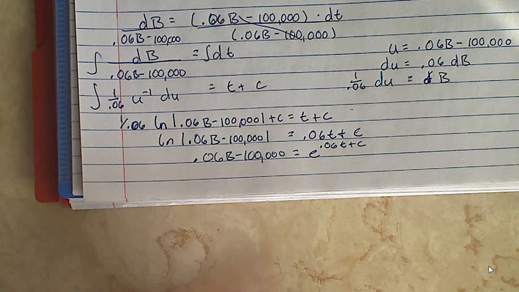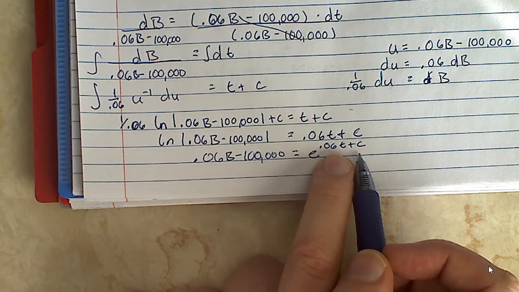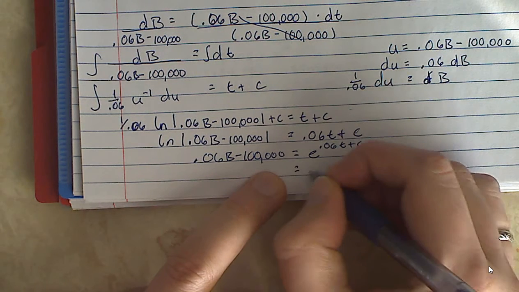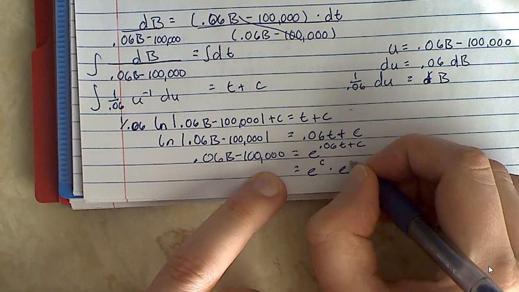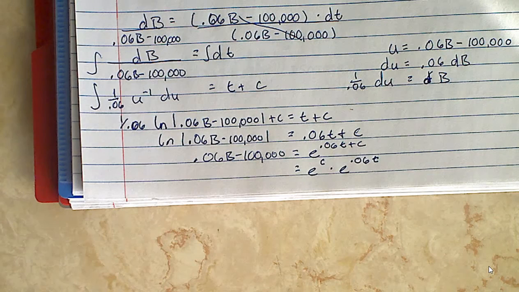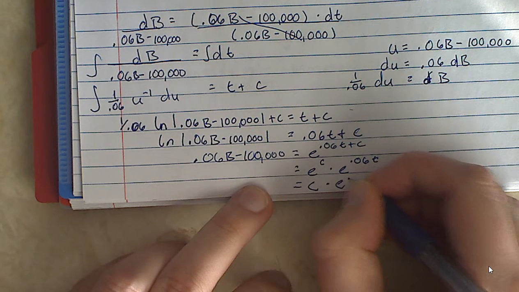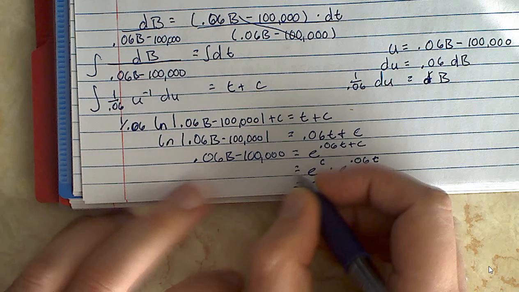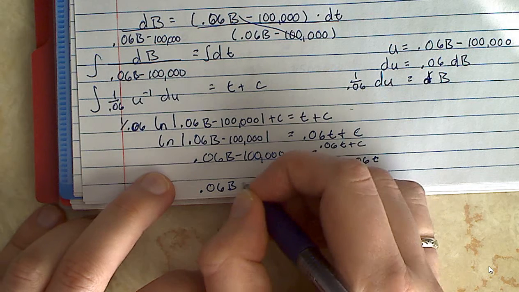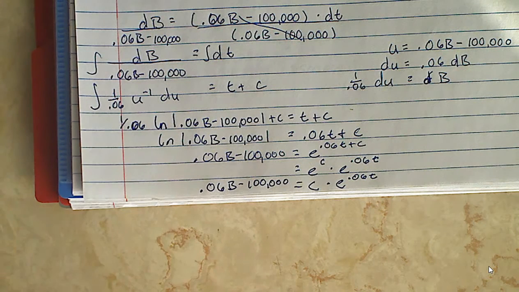Okay. Now, you guys probably don't remember this, but when you have pluses in your exponents, that's actually 2 different things being multiplied. So I can change this to be e to the c times e to the 0.06t. And hey, guess what e to the c really is? It's just c, because c is a constant. We just don't know what the constant is, and we're going to find it out in a second. Like 2 more steps, and we'll find out what c is.